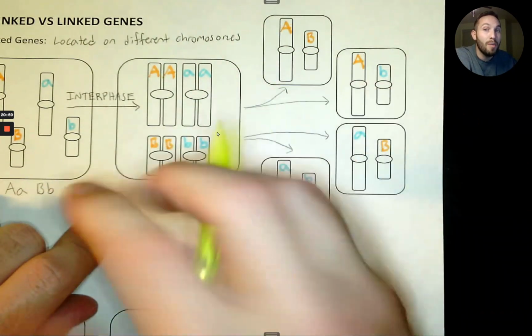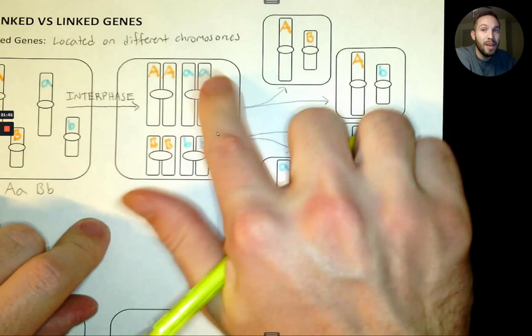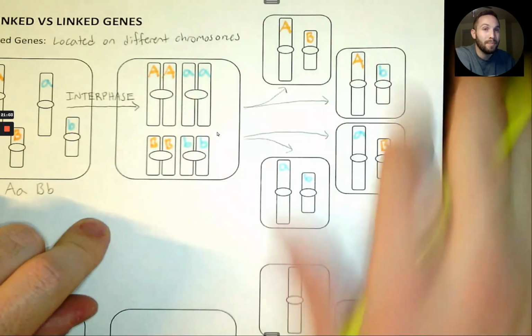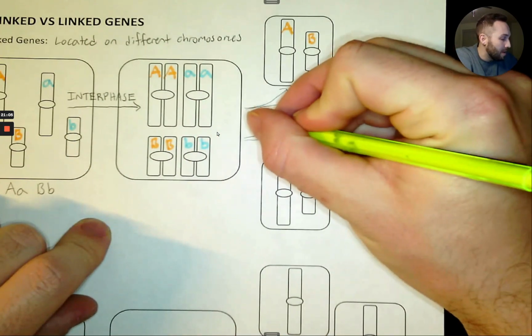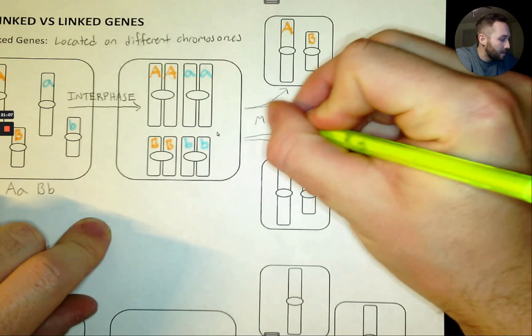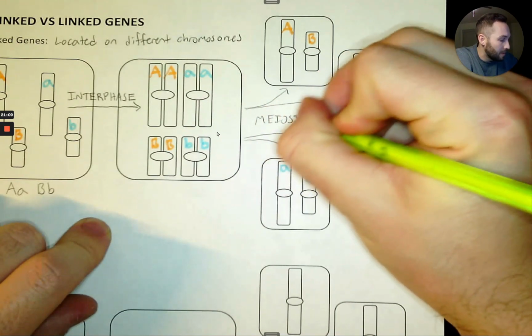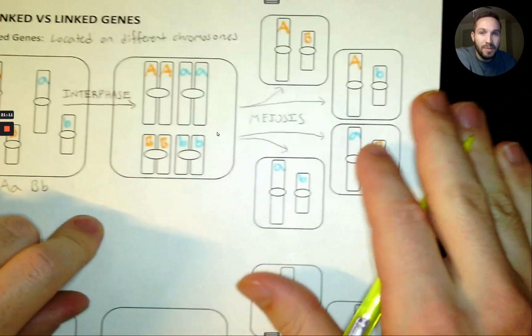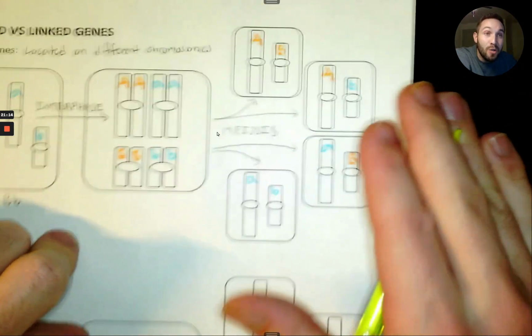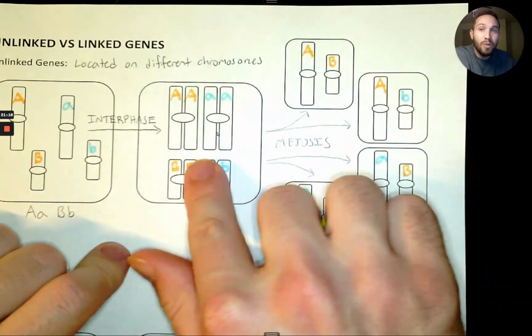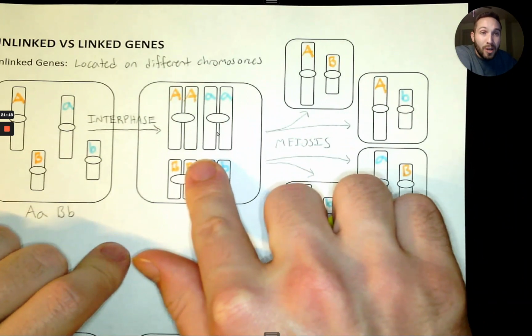And that's all the combinations, right? It's either this with that, or this with that, or that with this, or this with that. There you go. And so in meiosis, I'll even label this meiosis, you should end up with these 4 outcomes. Now, all of these outcomes should be equally possible. And if they're on different chromosomes, they will be equally possible.